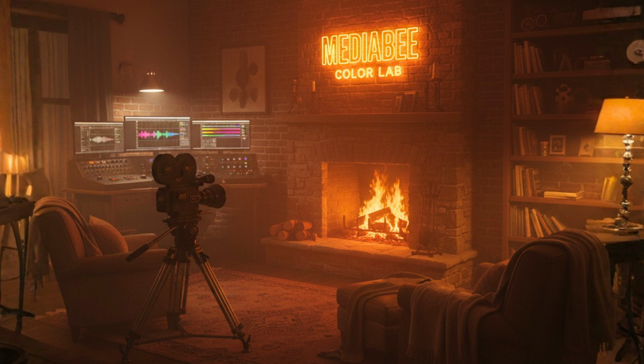When I open a project and I know I'm chasing that filmic feel, my entire mindset shifts. It's not about perfection anymore. It's about character. I'm not hunting for the cleanest image or the sharpest contrast. I'm looking for that quiet tension between order and chaos. The way film always seemed to live somewhere between control and accident.